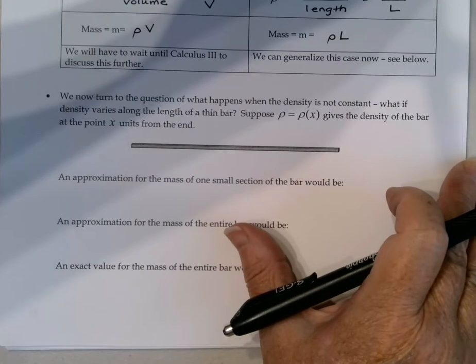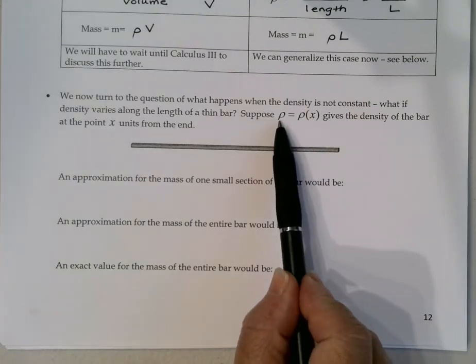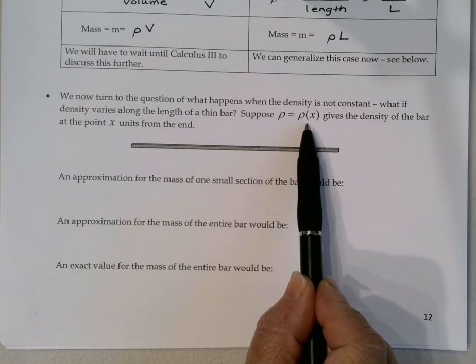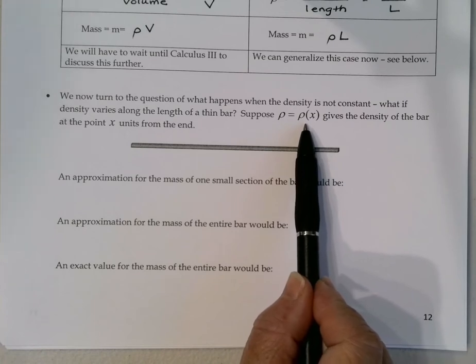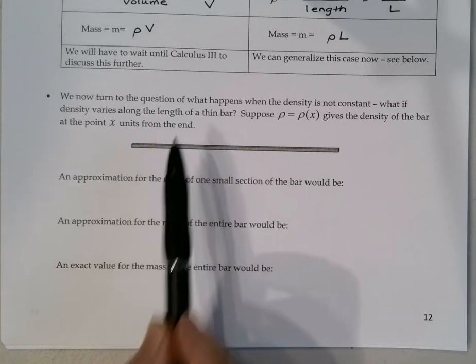We now are going to turn to the question of what happens if the density is not constant. What if density varies along the length of this thin bar? So our density, rho, is actually a density function, rho of x. And that function gives the density of the bar at some point x units from the end.